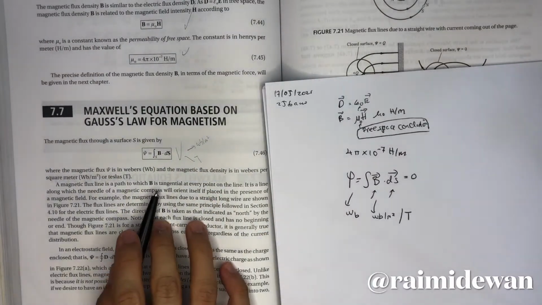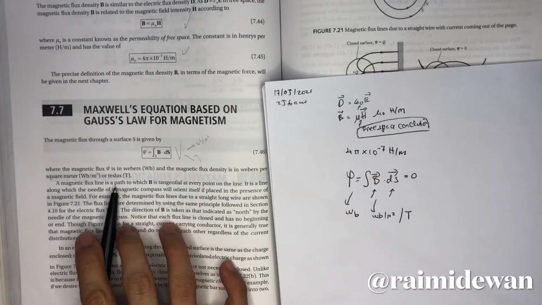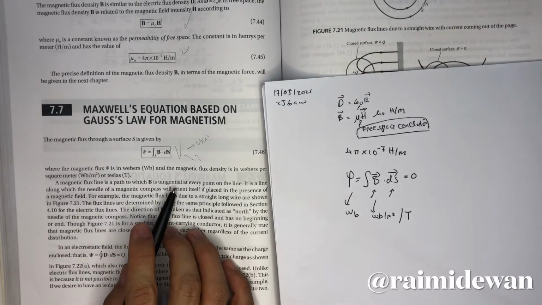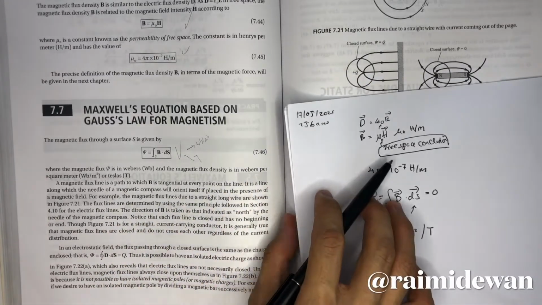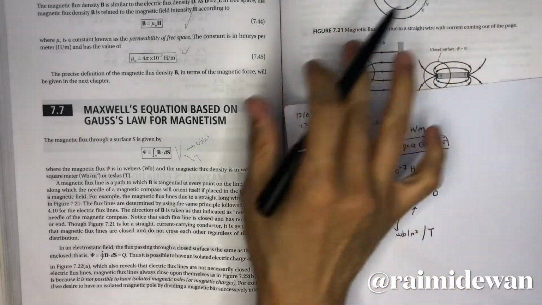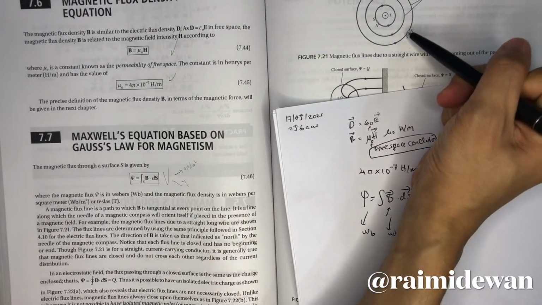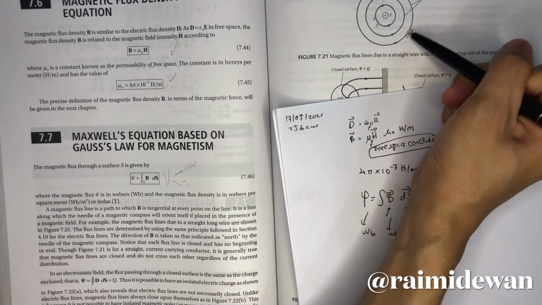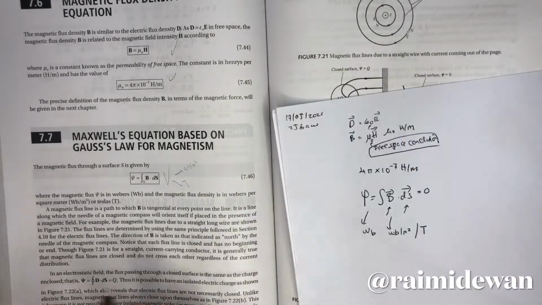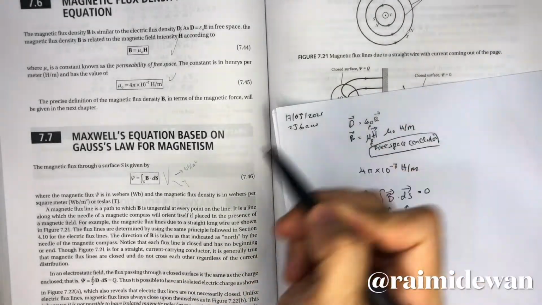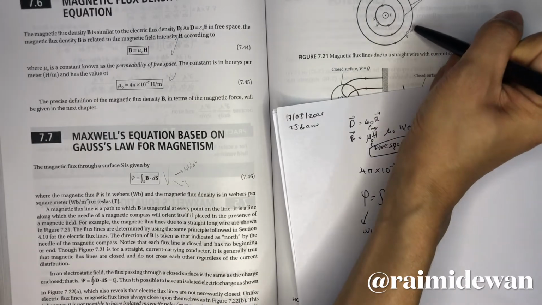A magnetic flux line is a path to which B is tangential at every point. Tangential, I think you guys may understand. What you learned from your mathematics: a tangent is one that only passes through one point, right? So this is a tangent.